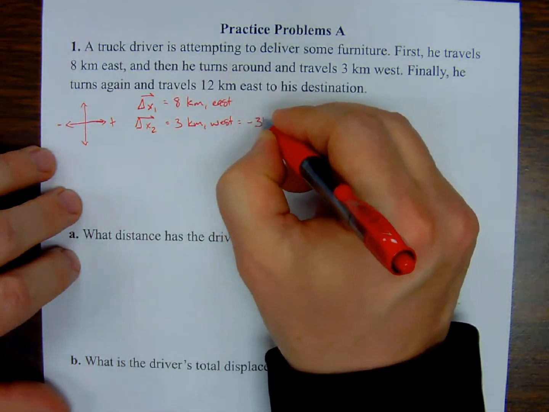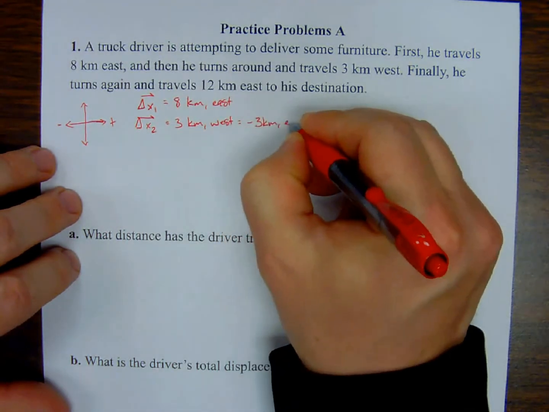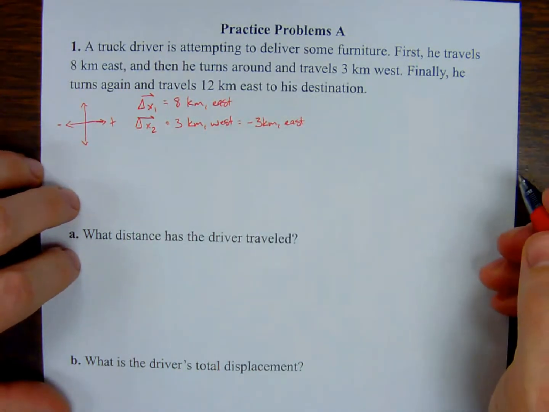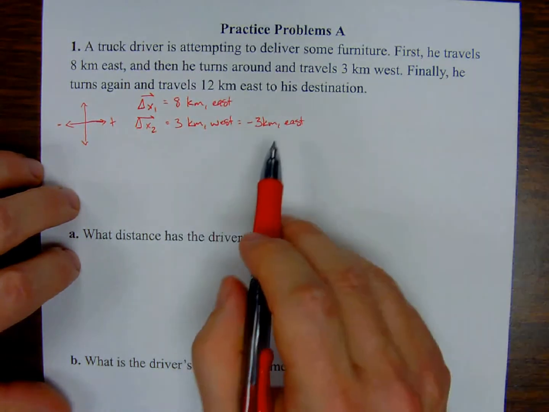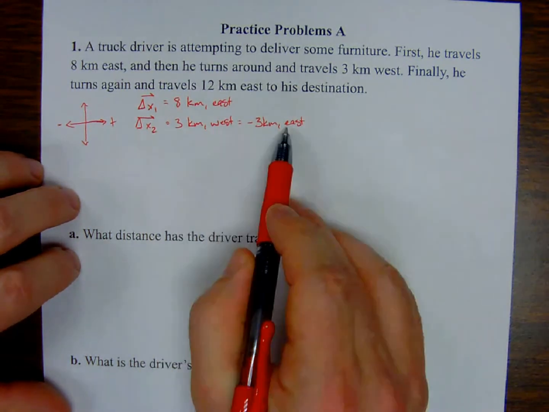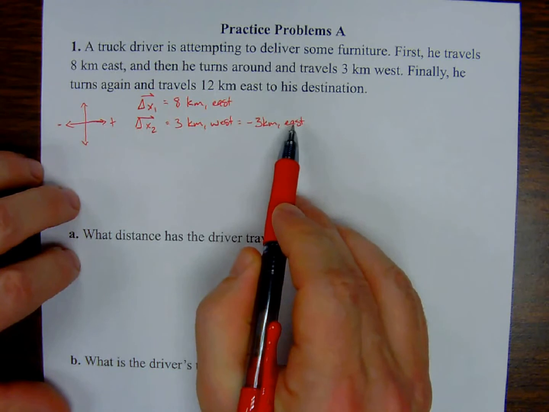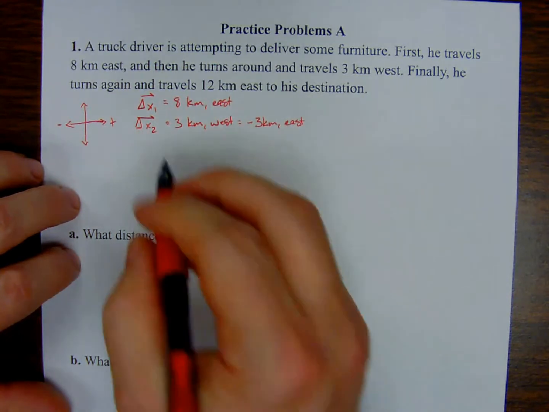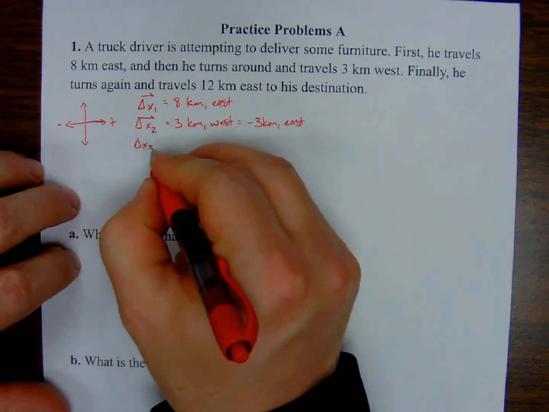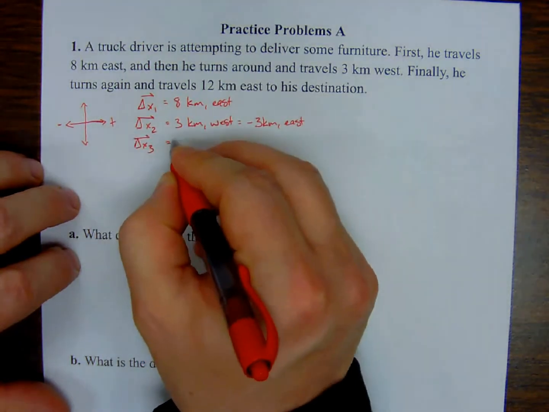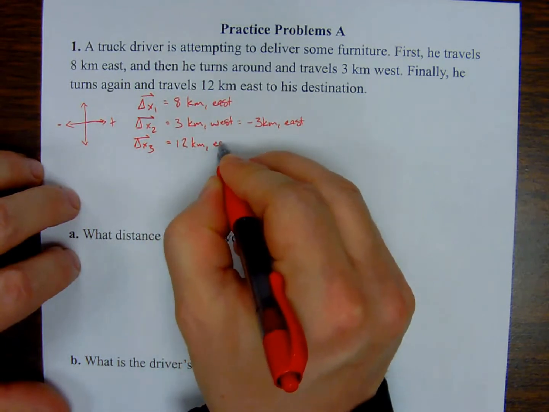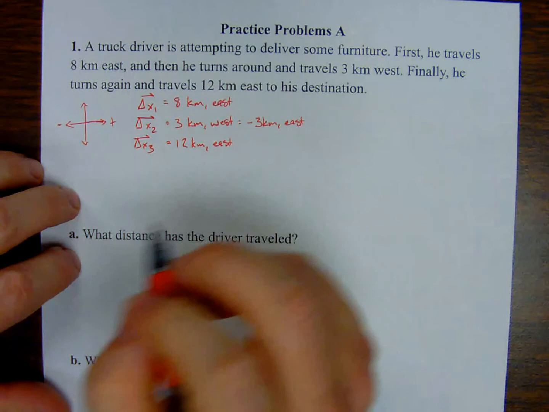I'm not traveling east, but according to the east direction, I'm traveling negative 3 kilometers. A third vector ends up being 12 kilometers east. As you can see, these all have magnitude and direction, so they're vectors. That's why I've represented each one with an arrow over the top of it.